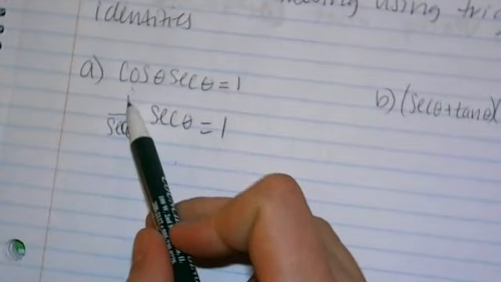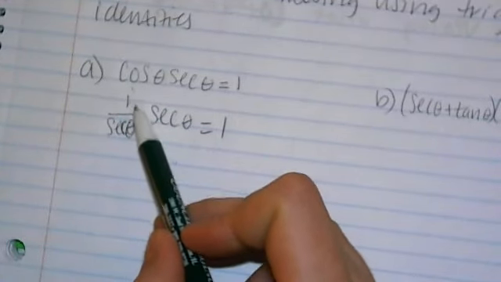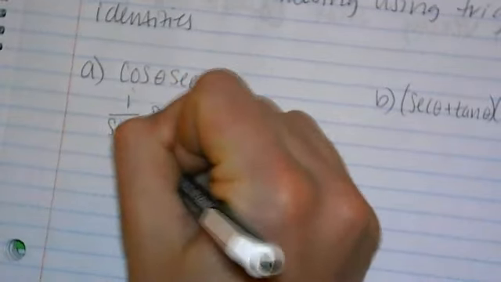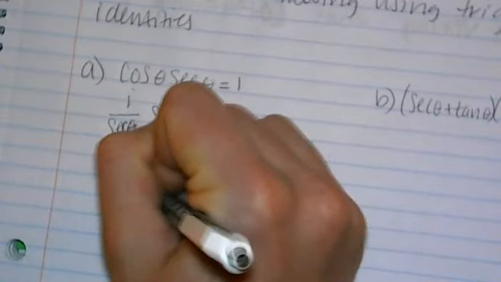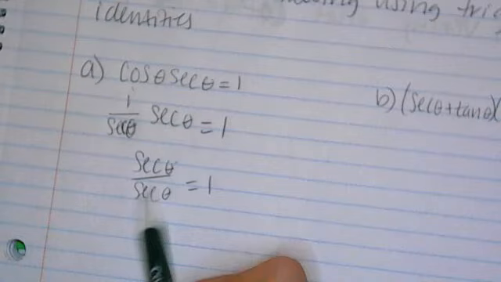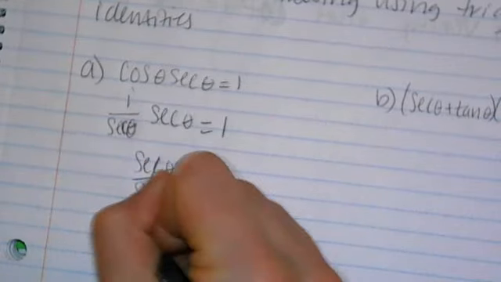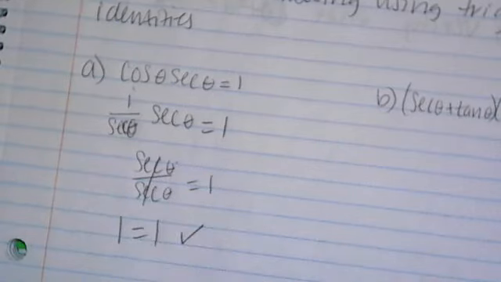When you have a fraction times a whole number, you multiply the whole number by just the numerator. Meaning now I have secant theta over secant theta equals 1. Secant over secant equals 1. So 1 equals 1. And that one has been verified.